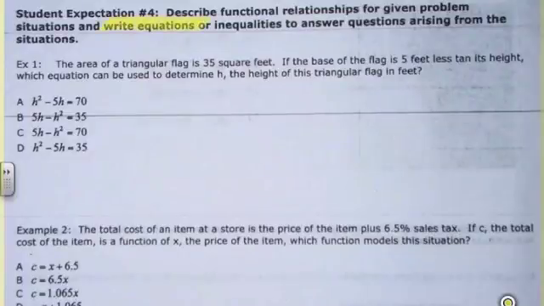Write equations or inequalities. Okay. So if we look at example 1, it says the area of a triangular flag is 35 square feet. If the base of the flag is 5 feet less than its height, which equation can be used to determine h, the height of this triangular flag in feet? Okay, so there's a lot of information that we need to process here.